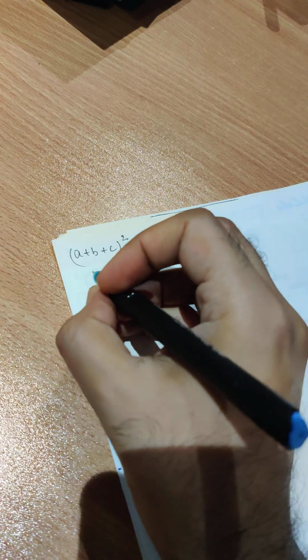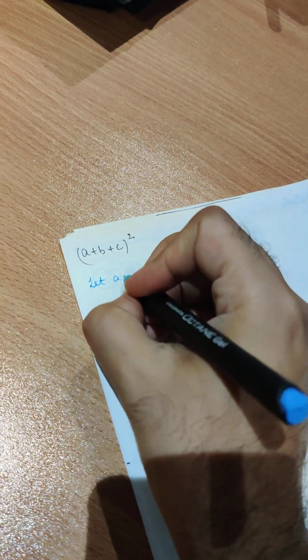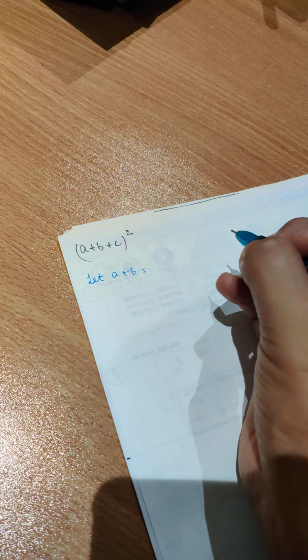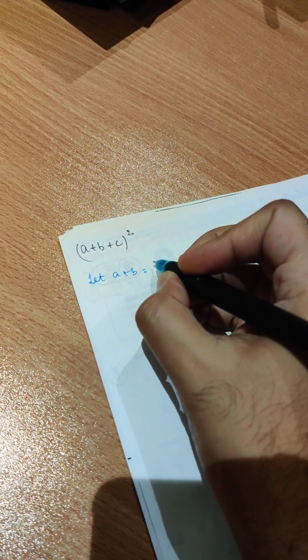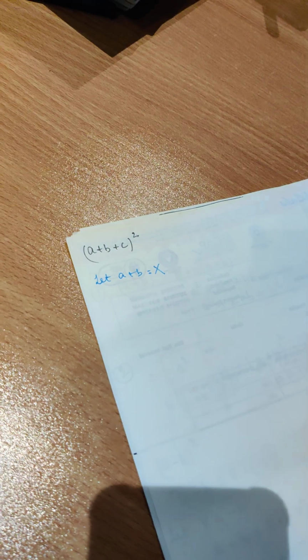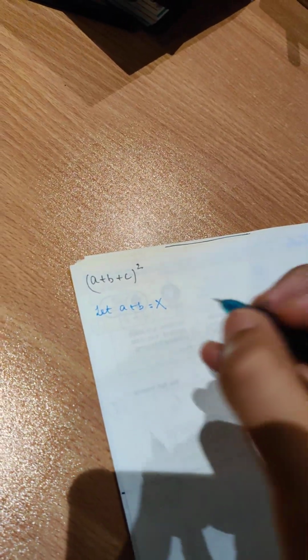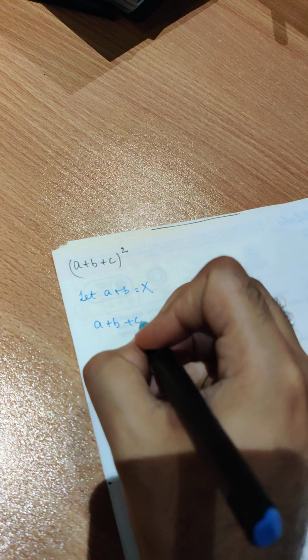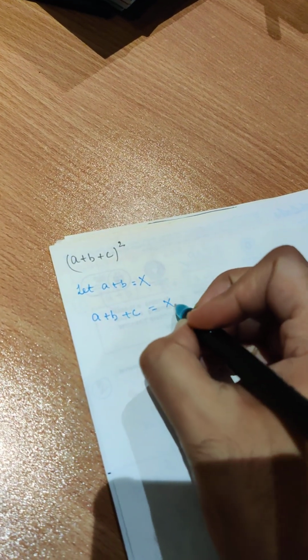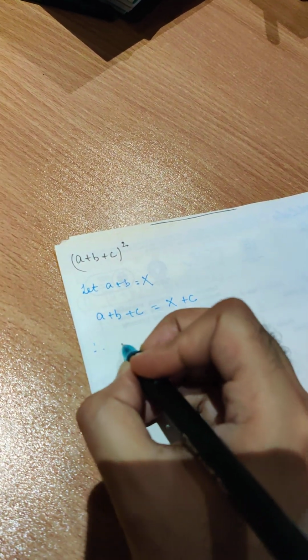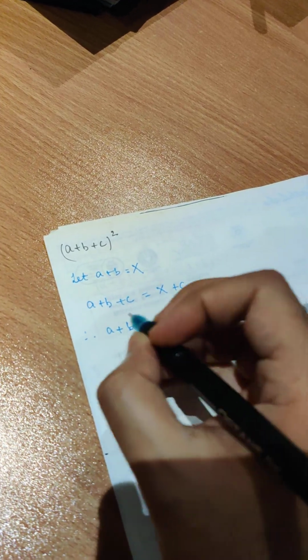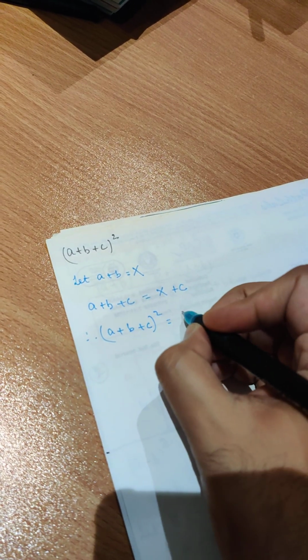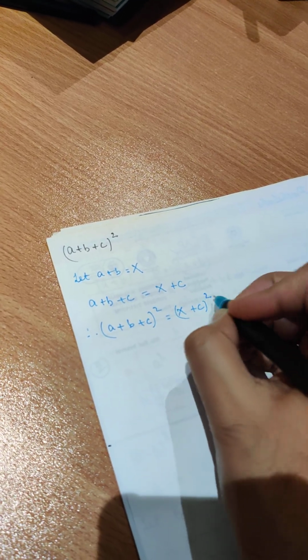In this video, we will derive the formula for a plus b plus c whole square. So the first step would be, let a plus b be equal to, let us say, capital X. So a plus b plus c is x plus c. Therefore a plus b plus c whole square is equal to x plus c whole square.